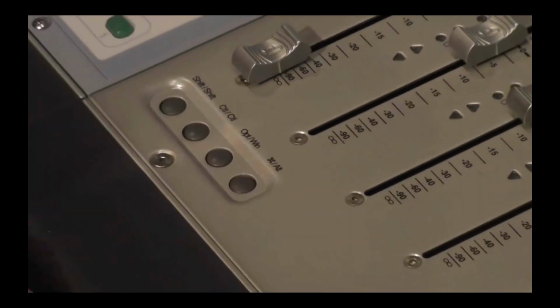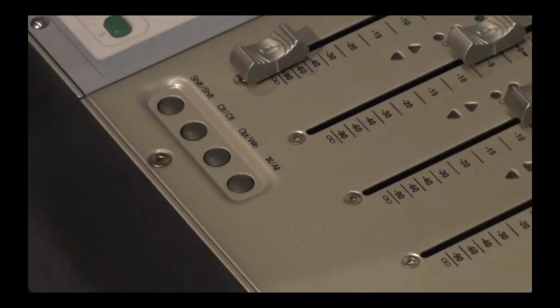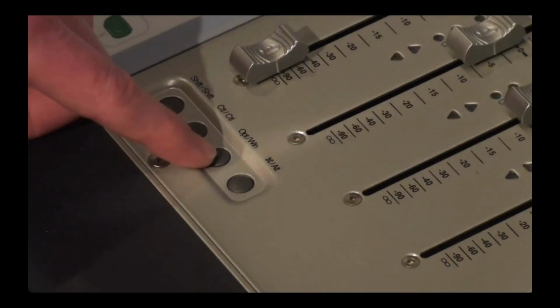So for instance, if I held Option and clicked on a fader with my mouse, it would put that fader right back to 0, right back to Unity. I could do the same thing with the D Command. Hold Option, touch on a fader, and it puts it right back to 0, right back at Unity.